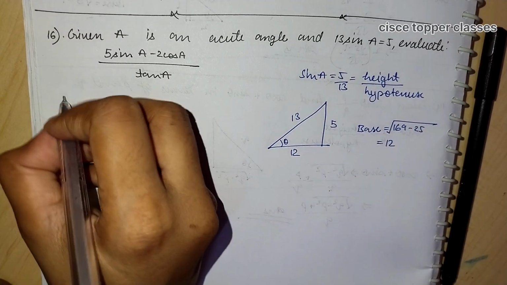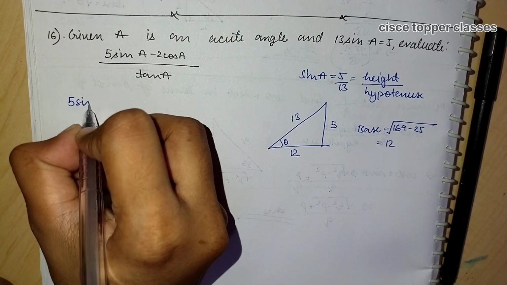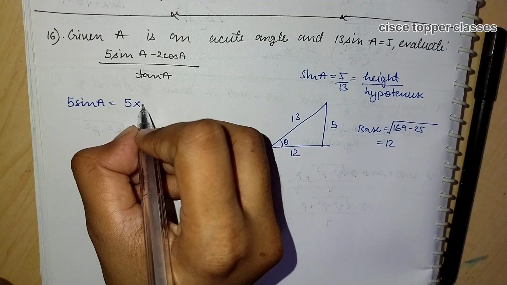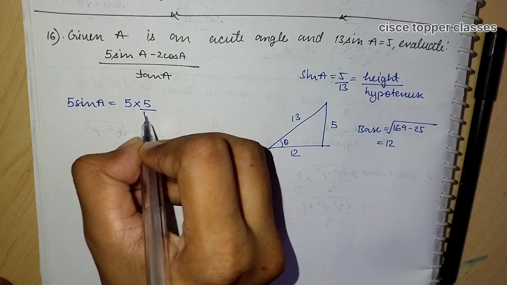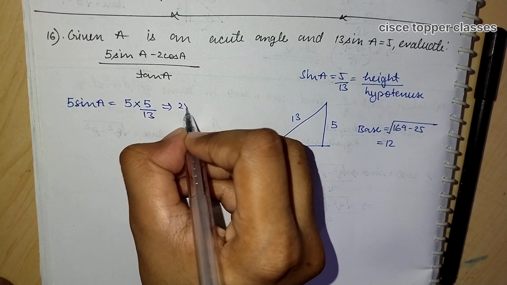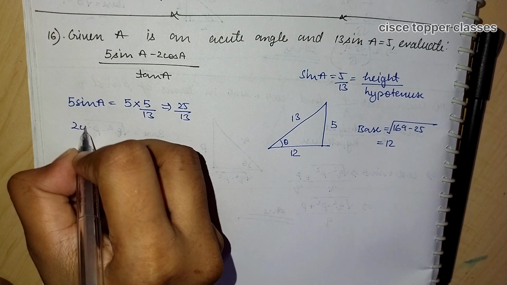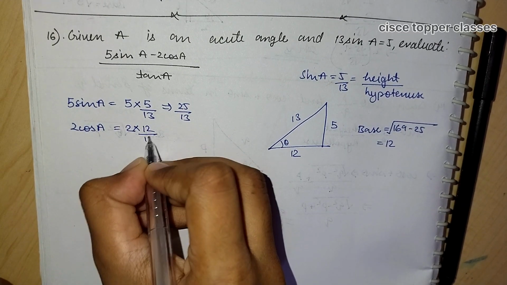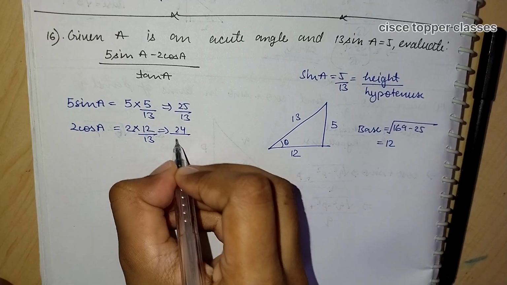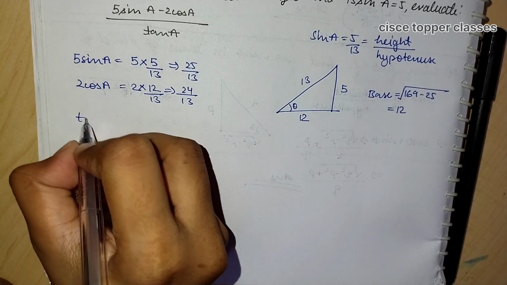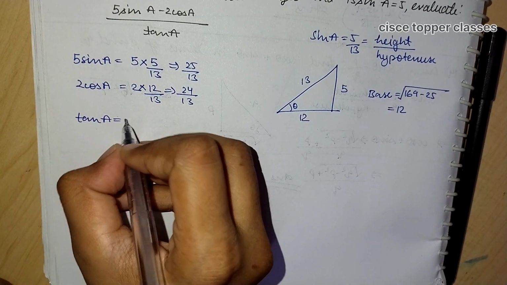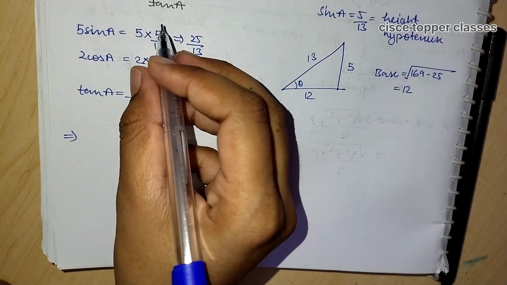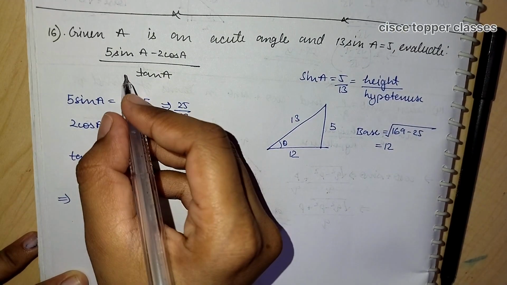Base is 12. From that we can write 5 sin A as we will calculate firstly. So sin A will be again 5 by 13. So this will be 25 by 13. Now cos A we can calculate. So cos A will be 2 into base by hypotenuse. So this will be 24 by 13. Again tan A we have to find. This will be height by base. So 5 by 12.